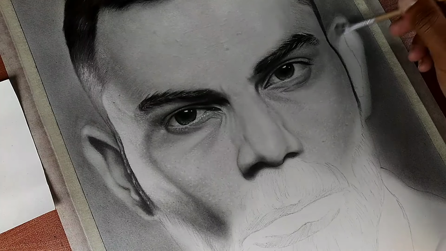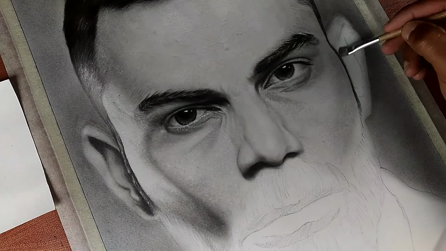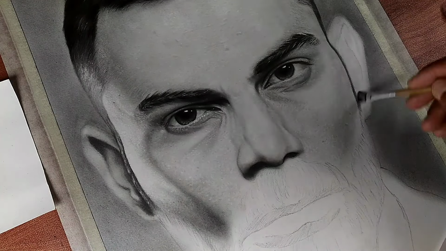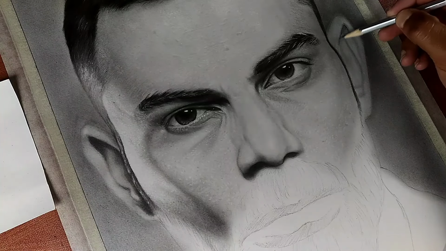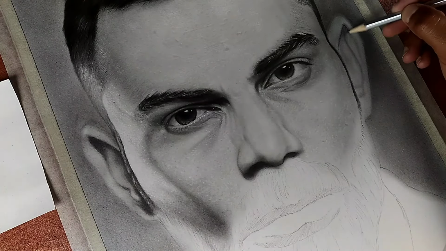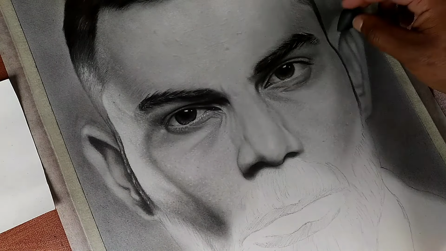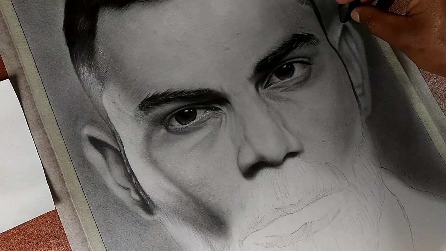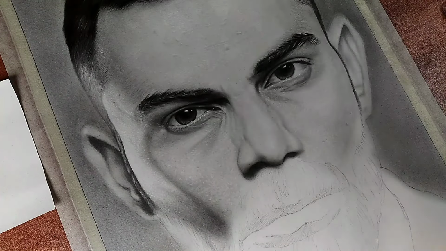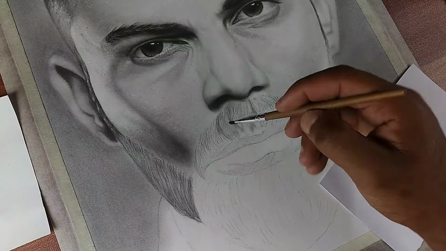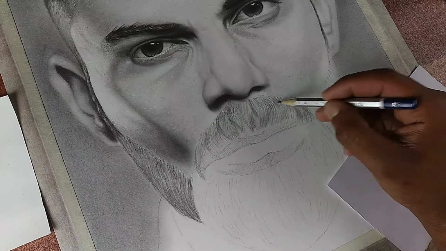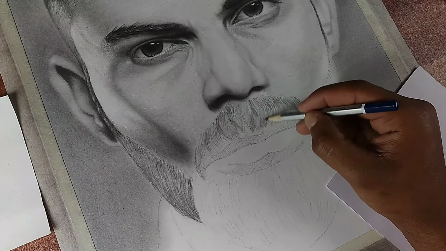Now coming to the ear, this ear is a little blurry and has a light shade. So for creating this effect, add a light base shade over the ear and add some shadows with a 2B pencil. Then use your kneaded eraser to lift some extra graphite to create highlights. Pay attention to the direction and flow of hair. The hair should follow the natural contours of the face.